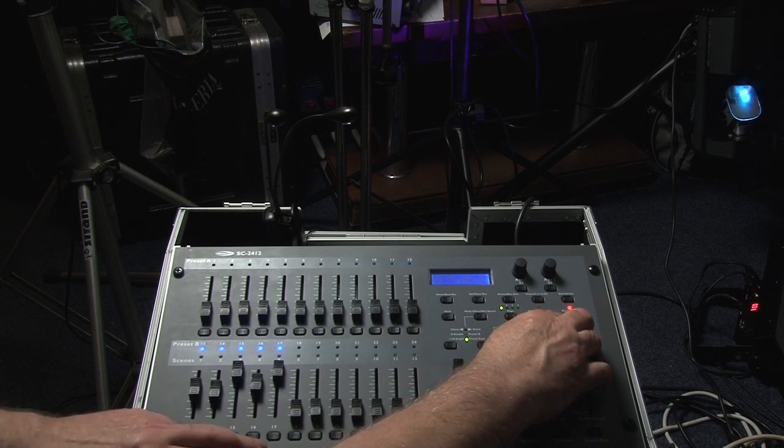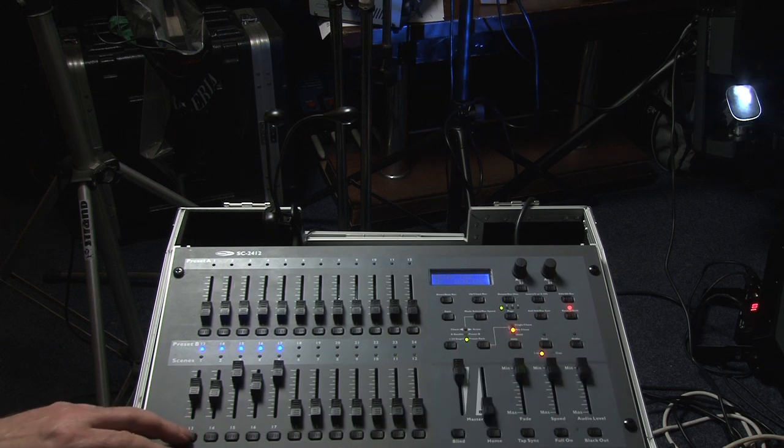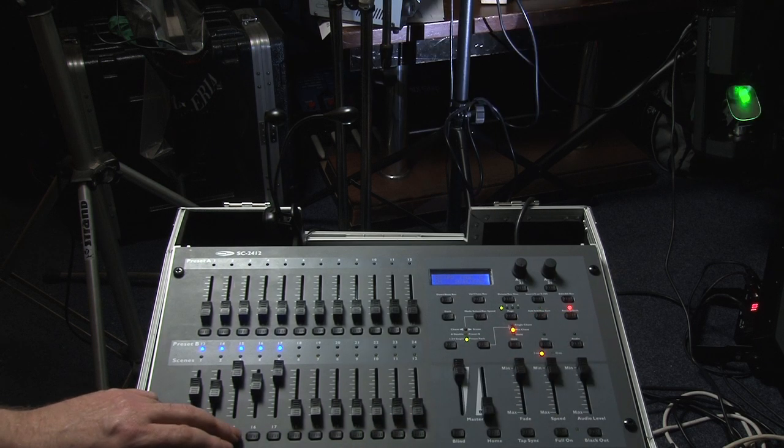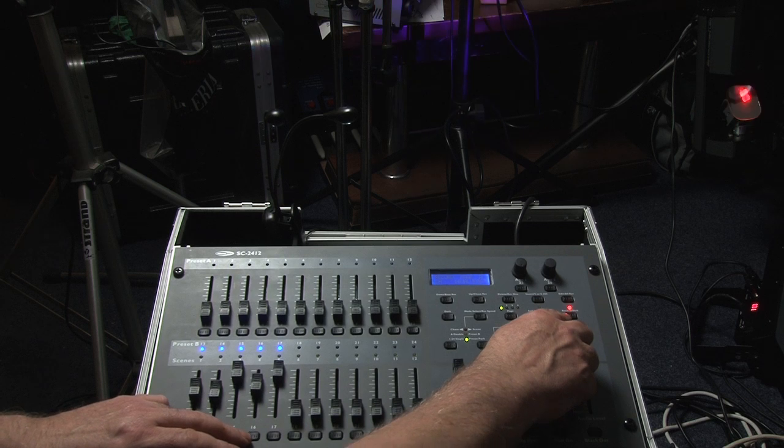I use one scene memory for the rear pair of ComScans, the ones that face up, and I use another scene memory for the front pair, which I use as a follow spot. Then I use a third scene memory, which makes them all dance together.